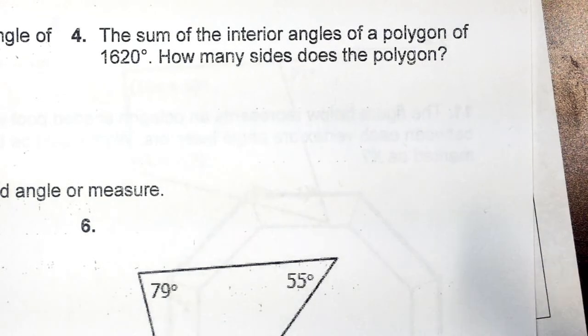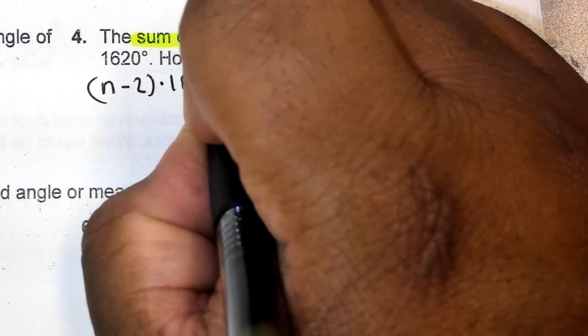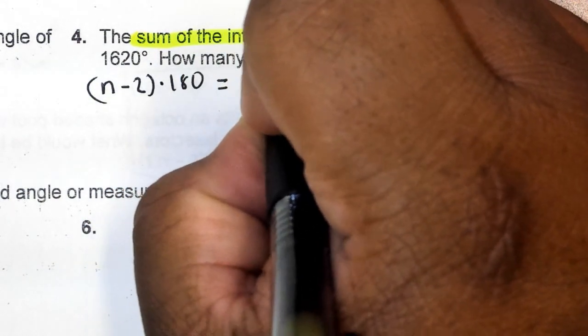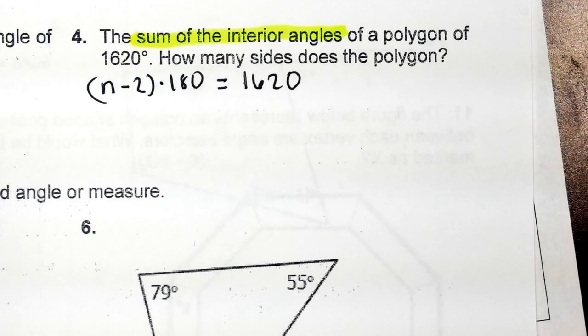So this is one calling for sum. They told you the sum already, but you can still use the formula for sum of interior angles. This is sum of interior angles right here. Read the problems. I'm looking up here at the top. My sum of interior angles formula is that first one: n minus 2 times 180. I'm going to set that equal to what they gave me, the sum of 1,620. They told me the sum. I just need to work backwards and solve.